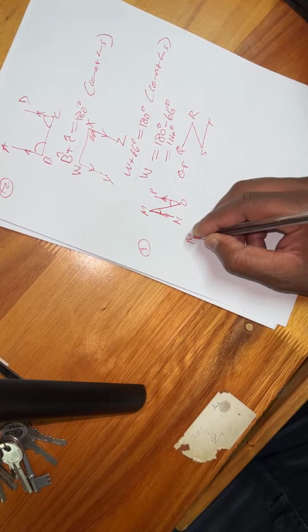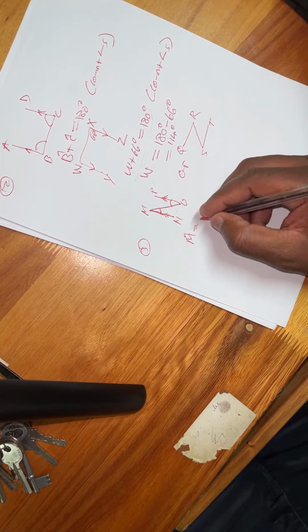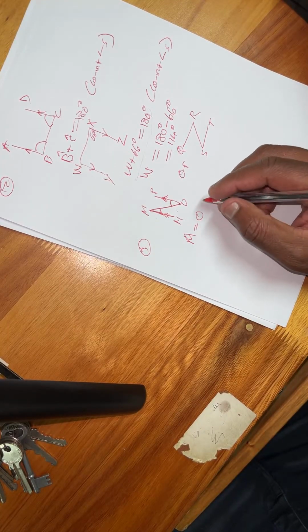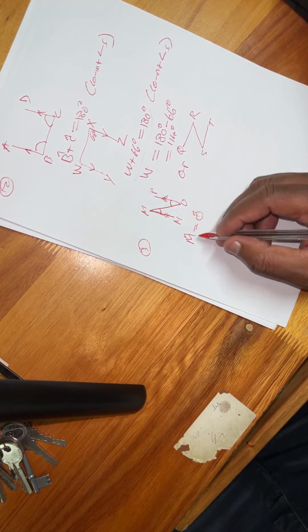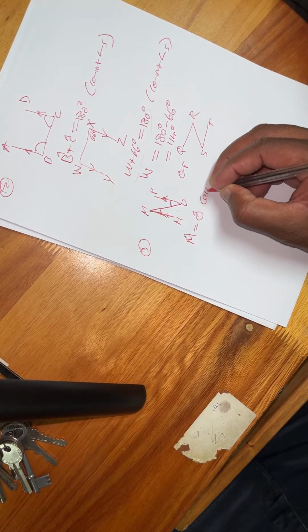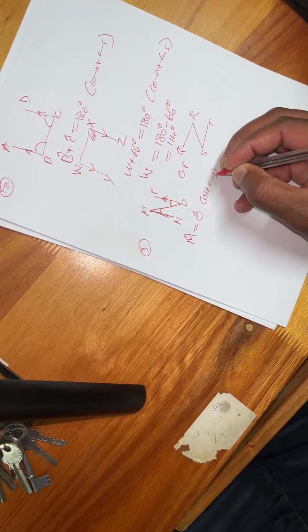So that's got angle M equal to angle O. Why angle M and angle O? This is because we have alt angles.